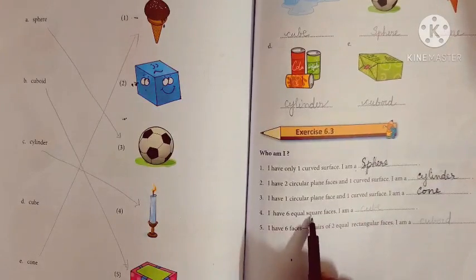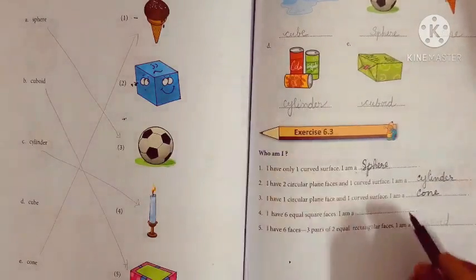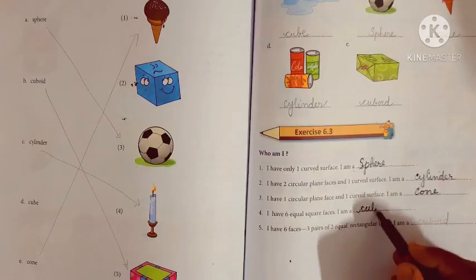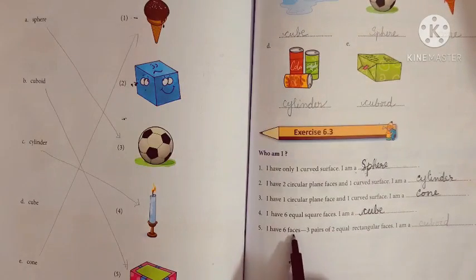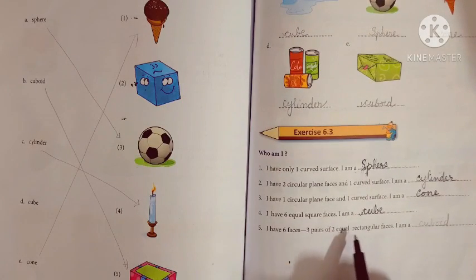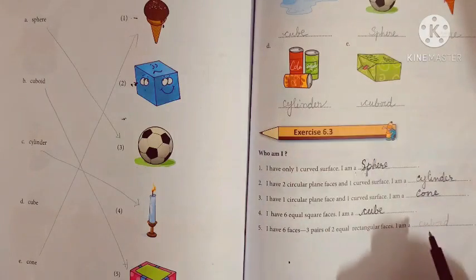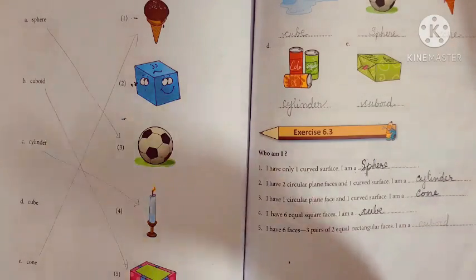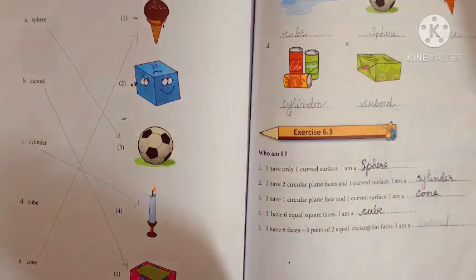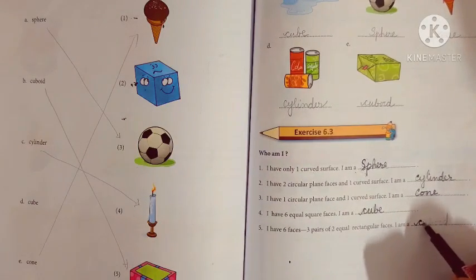Okay. 6 equal square faces. Good. You are correct. It is cube. Next. I have 6 faces, 3 pairs of 2 equal rectangular faces. So 2 pairs of equal rectangular faces. What is that? I have said. So opposite sides are equal in a rectangle, isn't it? So it will become, very good. It is cuboid.